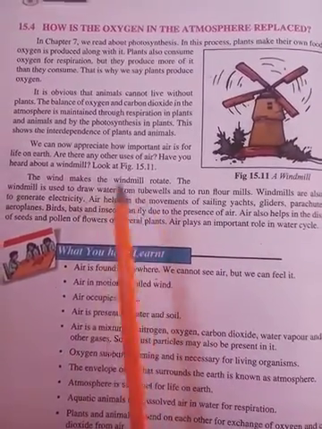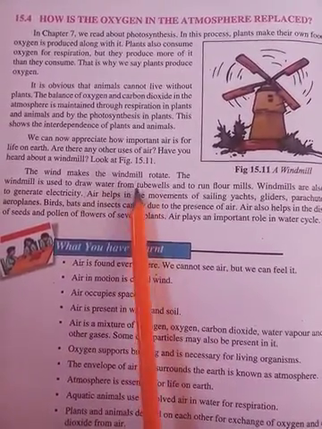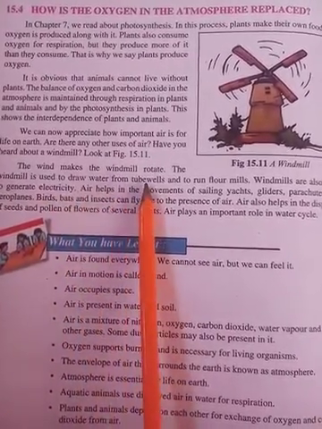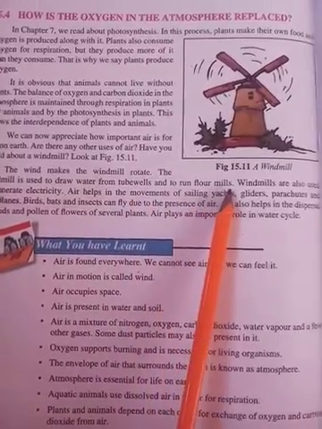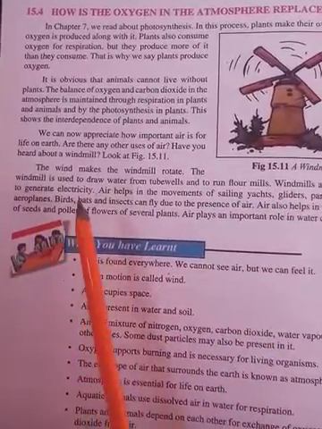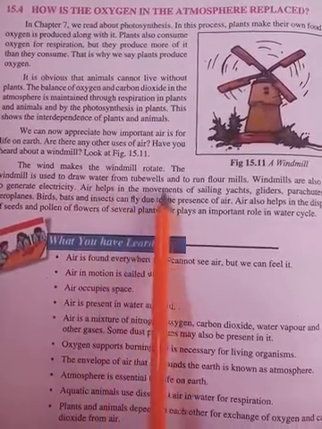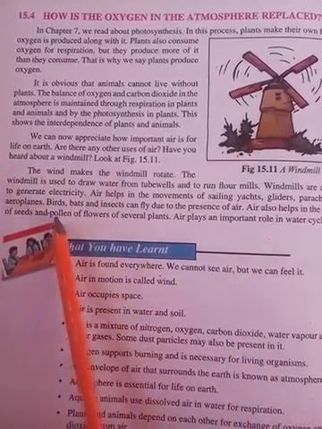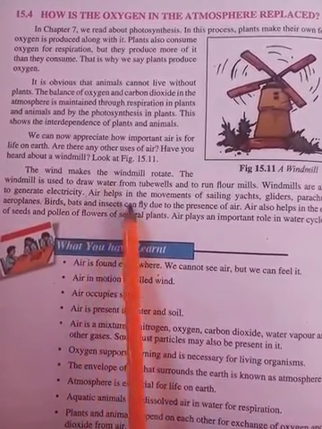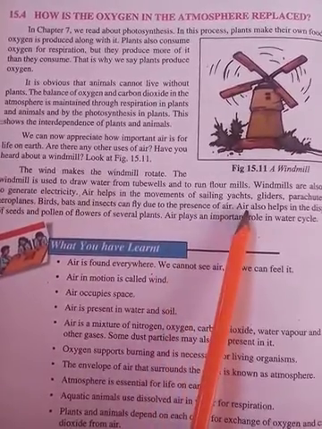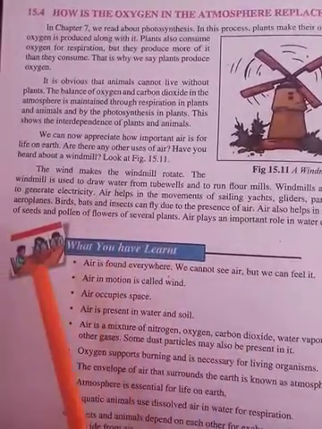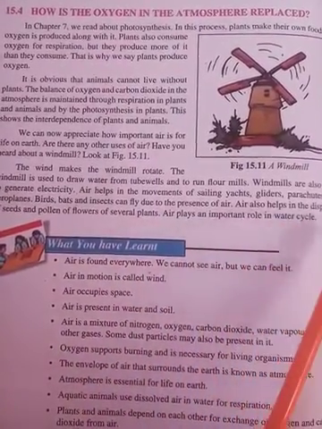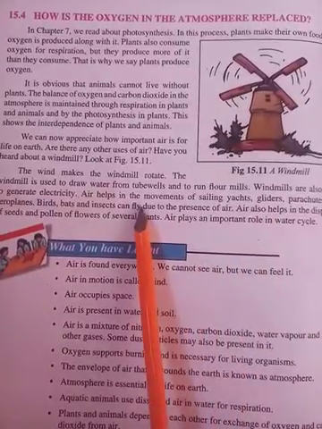A windmill is a wheel that rotates with the wind, and during its rotation we can use the windmill to draw water from tube wells and to run flour mills. A windmill is also used to generate electricity. Air helps in the movement of sailing yachts, gliders, parachutes, and aeroplanes. Birds and bats also fly due to the presence of air. Air also helps in the dispersal of seeds and pollens of flowers and several plants. Air plays an important role in the motorcycle. So these are some of the important uses of air.